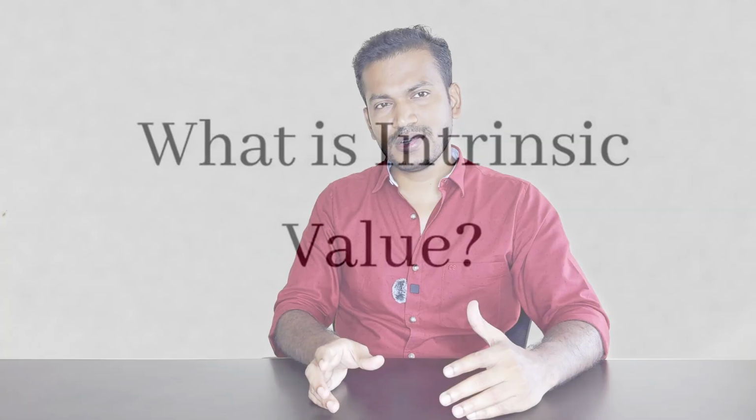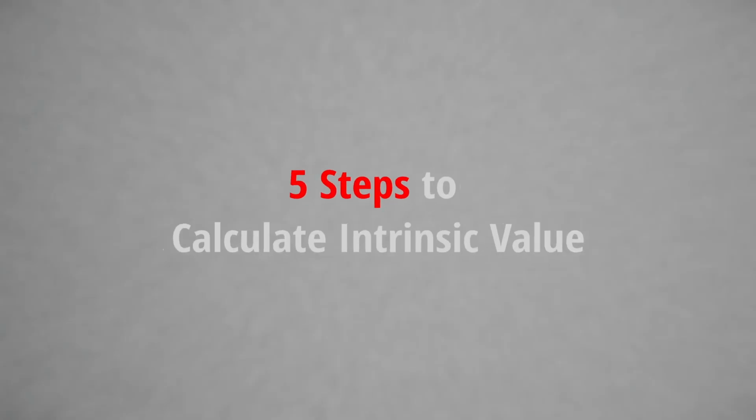First of all, let's understand what intrinsic value is. The intrinsic value of a business means the real worth of the business based on all the cash flow that it will generate in the future. Now, let's understand how to calculate the intrinsic value of a business. And this has 5 steps.